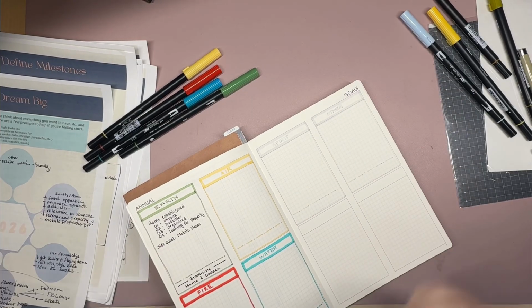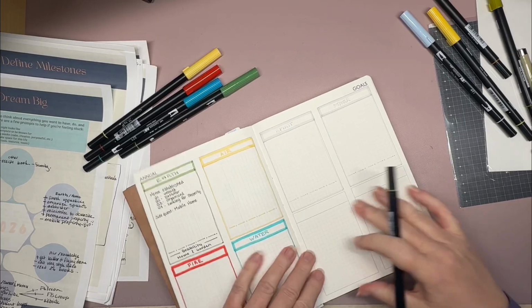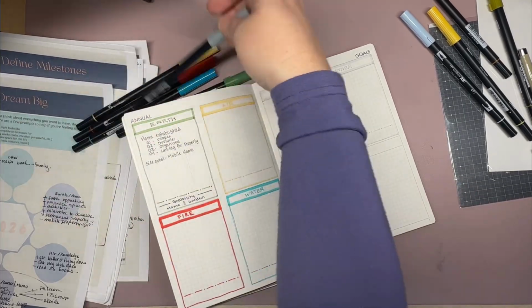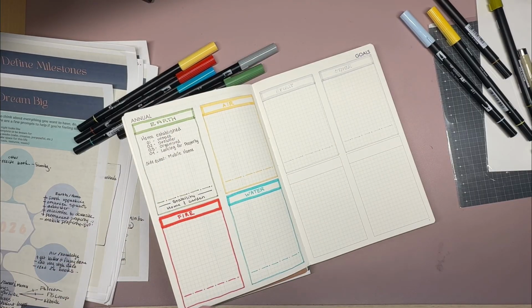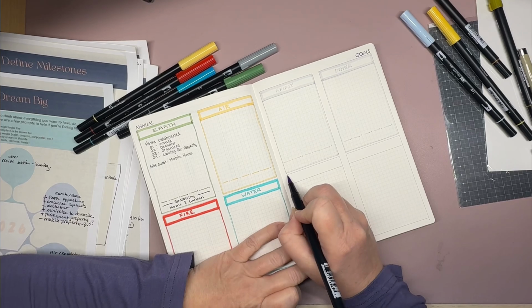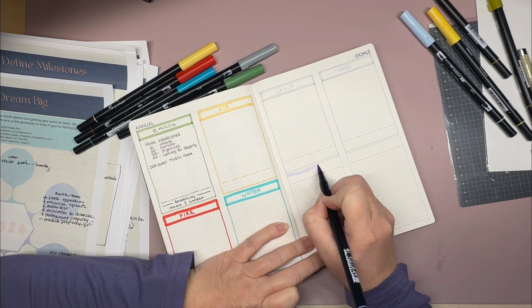I'm thinking that I might use this section. I have two at the bottom, and I think that I might use that. In fact, I'm going to go ahead and make the call now. I'm going to use purple for these.